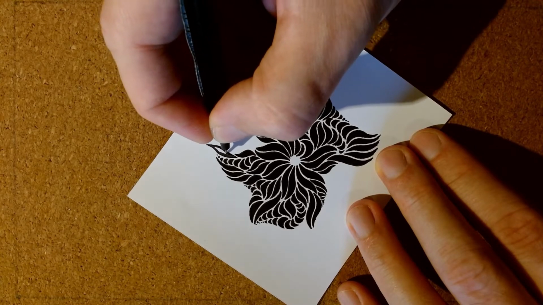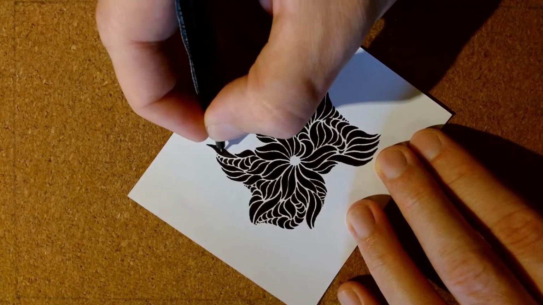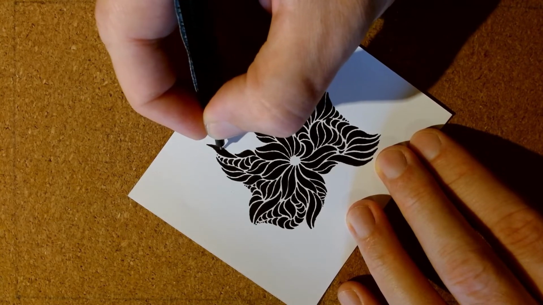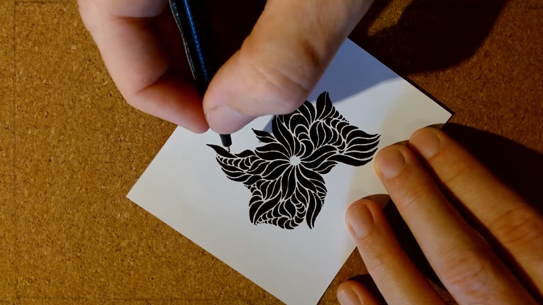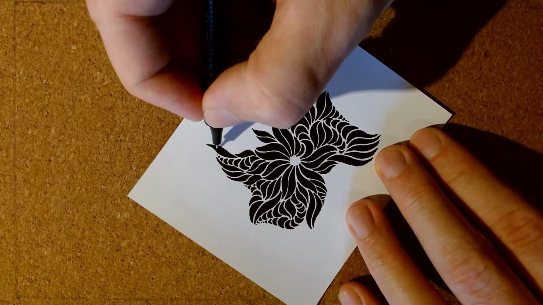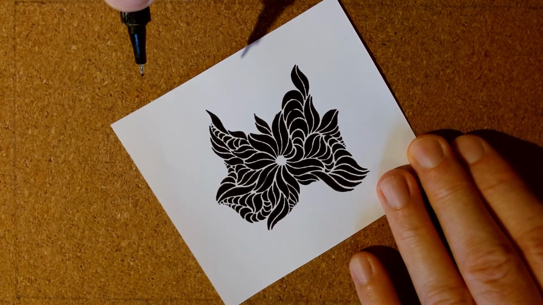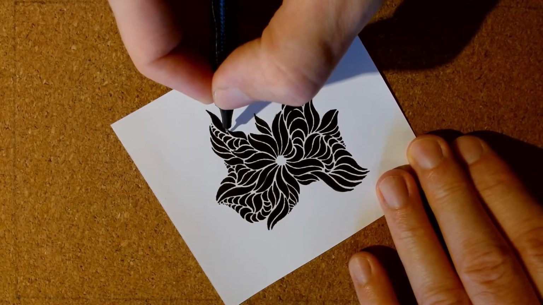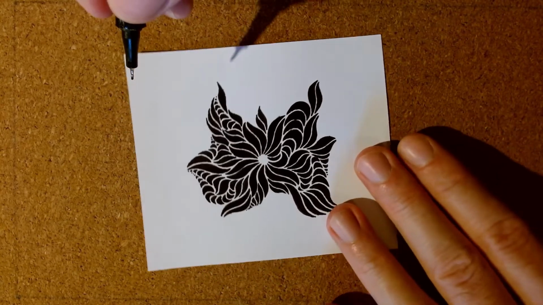I have to remind myself, otherwise I start making mistakes. How long have I been doing this? Oh, we're nearing an hour. Yeah, time flies when you're channeling eldritch beings through a drawing.